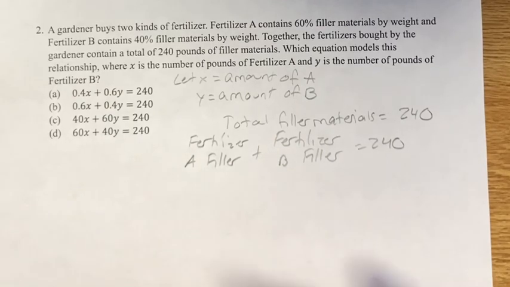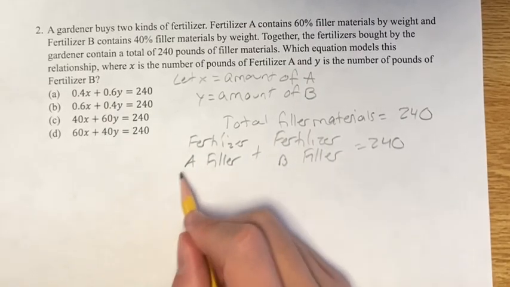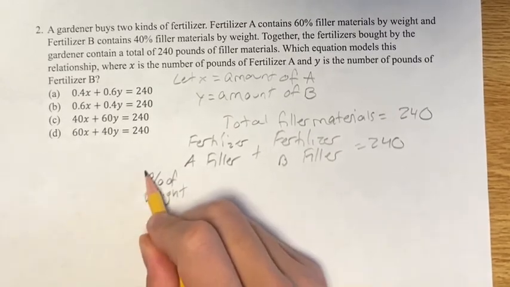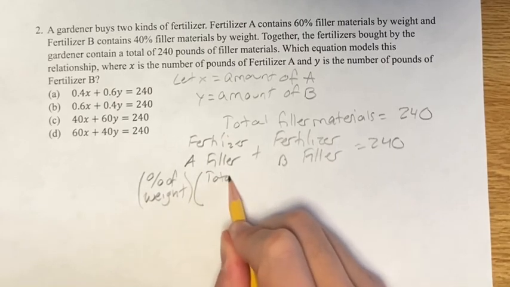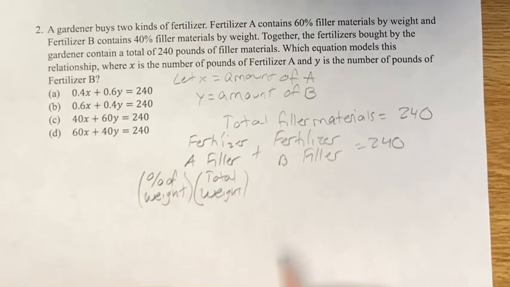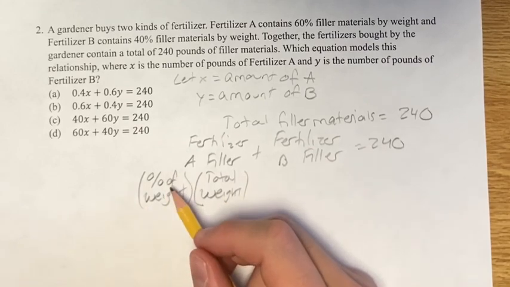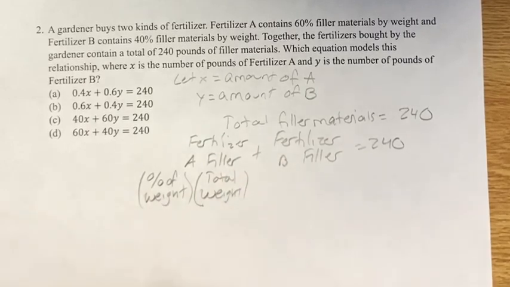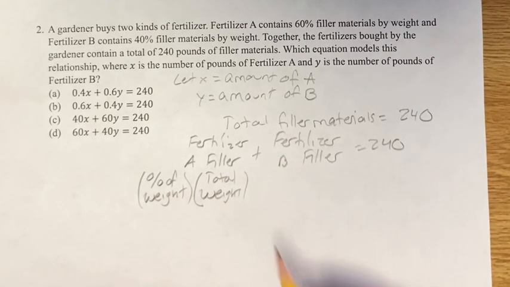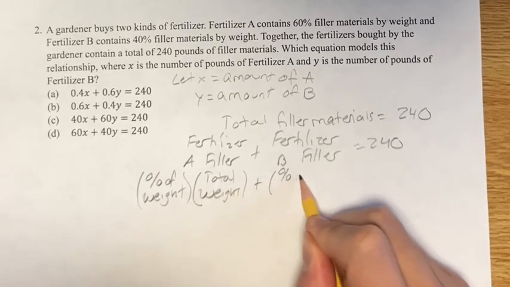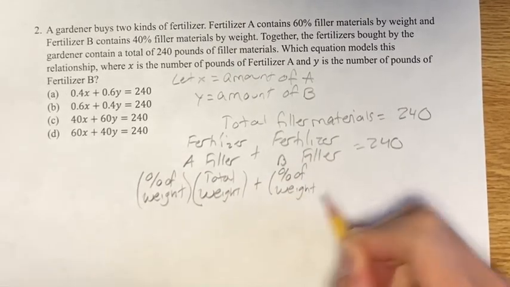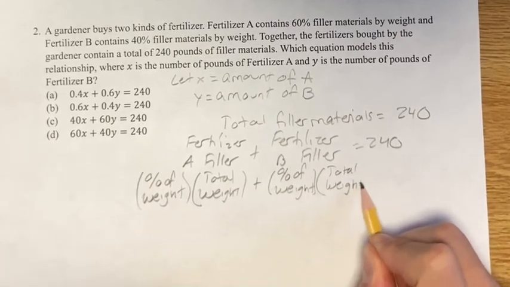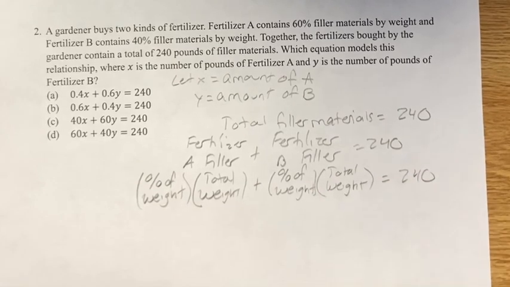How do we calculate these? Well, the filler is going to be calculated by the percent of weight that is the filler times the total weight. So if you have 100 pounds and 50% of it is filler, you take 50% of 100, which is 50, and then that is the pounds of filler in that fertilizer. Same thing with fertilizer B, percent of weight times the total weight. And this is equal to 240 pounds.